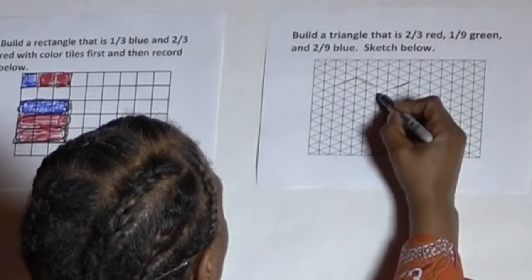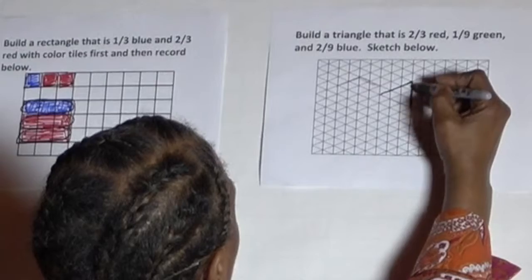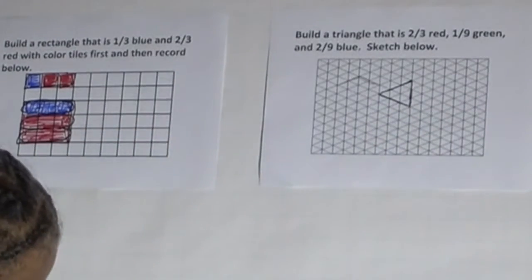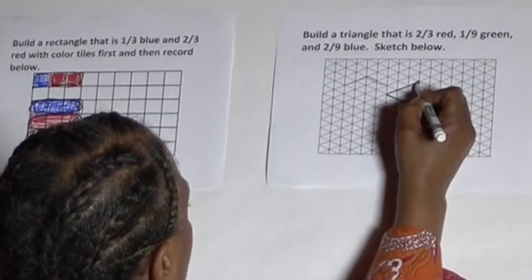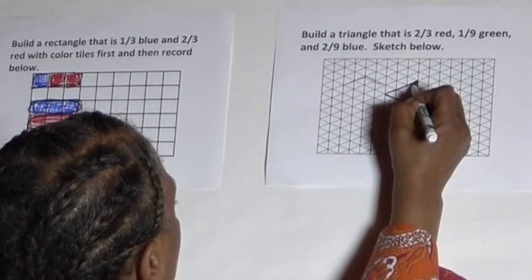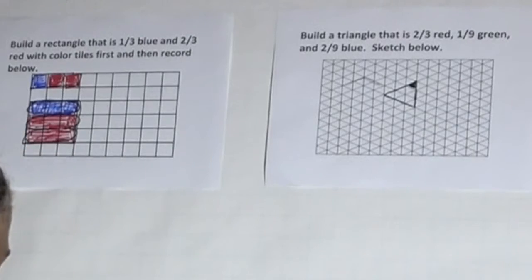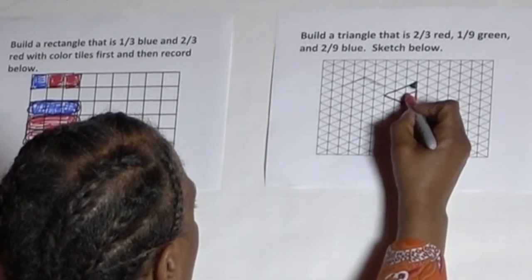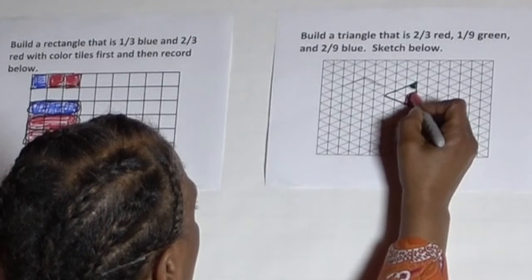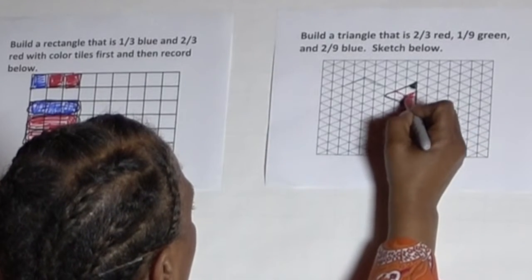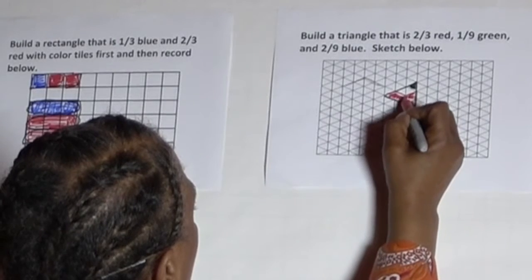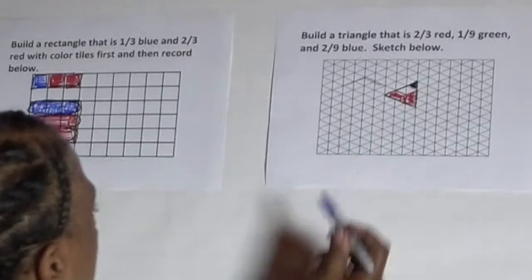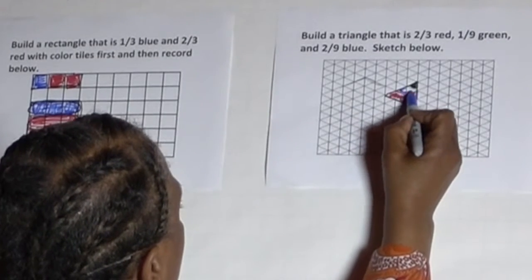This is called isometric paper, I think. I really like it because I can use it to do my hexagons really nicely. So here's my green. And then my red, I had here, and here. And then my blue, I had here.